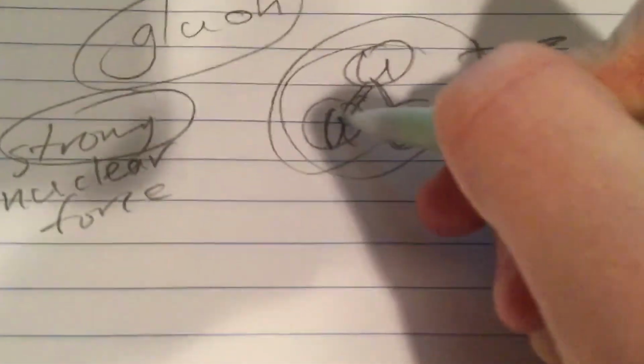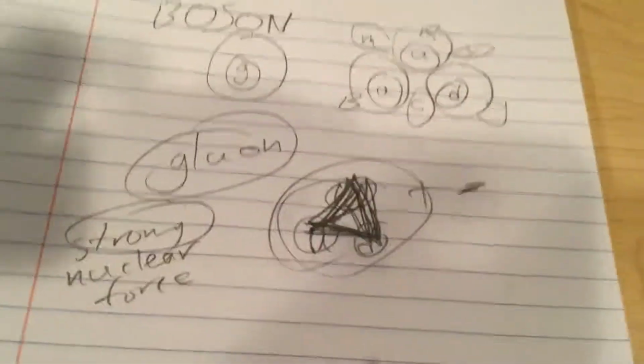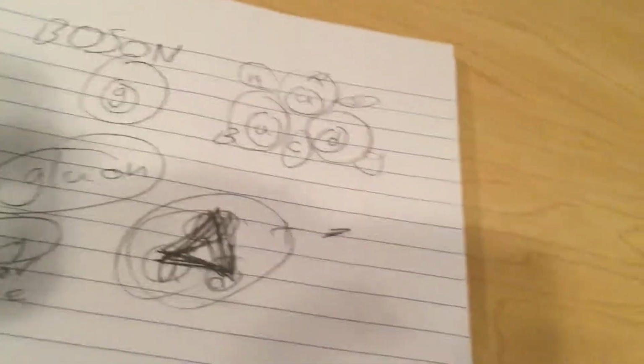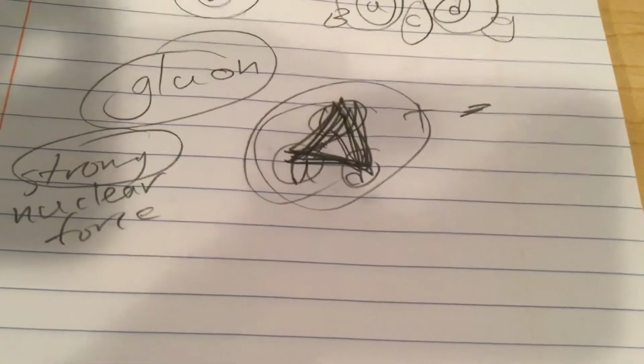The gluon bounces around from each thing, changing their color charge and keeping them red, green, blue. Yeah, the quarks keep on changing their color charge, but the gluon keeps it the same.